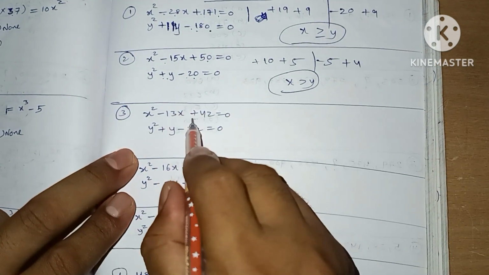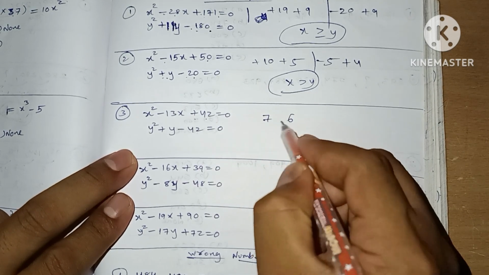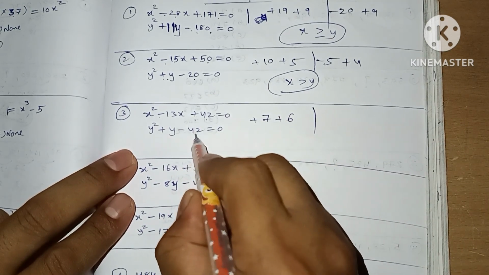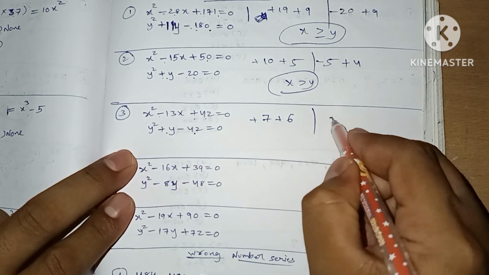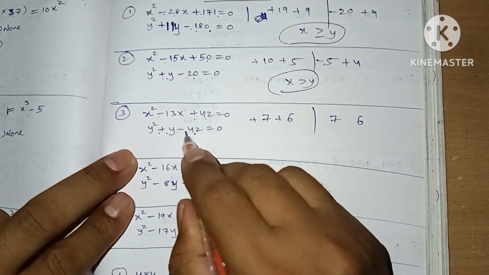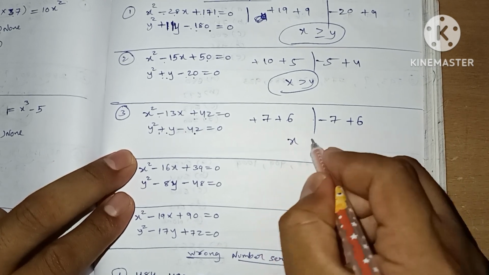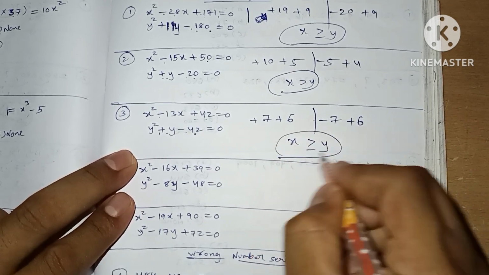Next, here 42, 7 6 times is 42. Minus and plus, both the roots are positive. For 42 we need to get 1, means 7 6 times. Plus and minus means minus and plus are the roots. Now by comparing these two, x is greater than or equal to y.